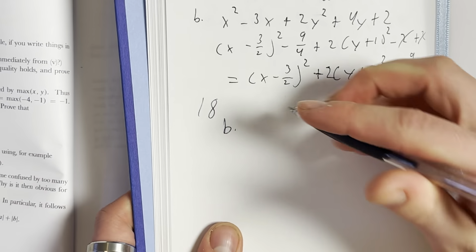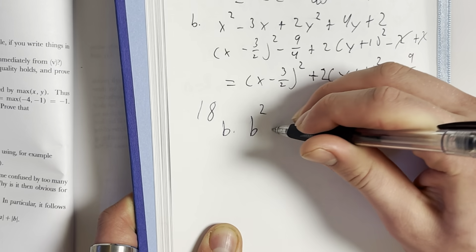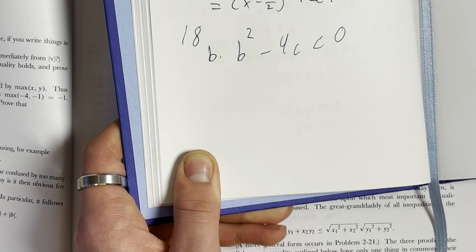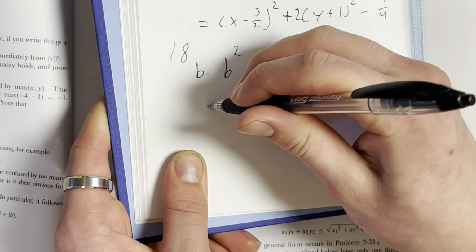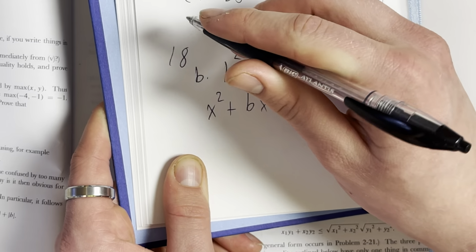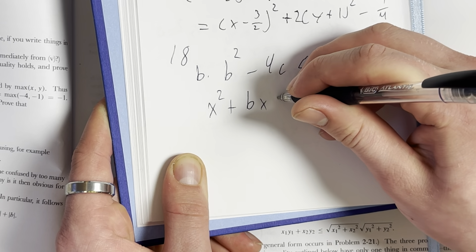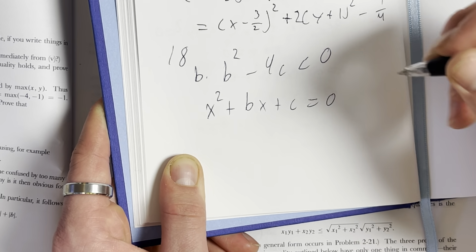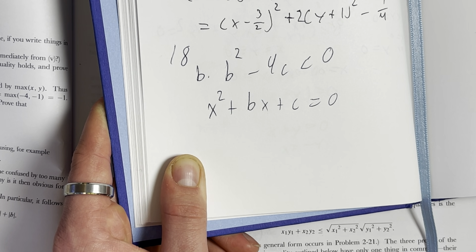So b squared minus 4c is less than 0. And then we have the equation x squared plus bx plus c equal to 0.